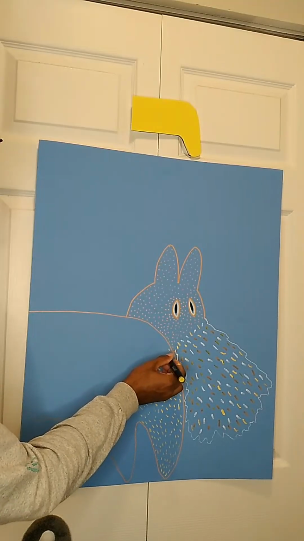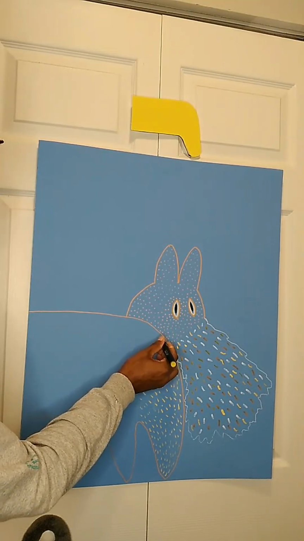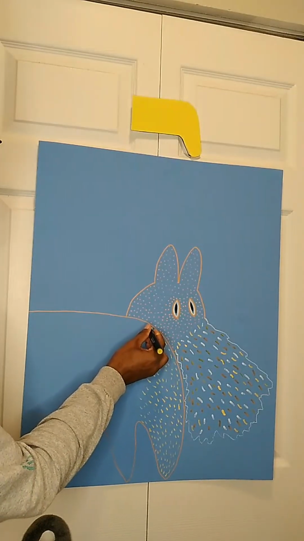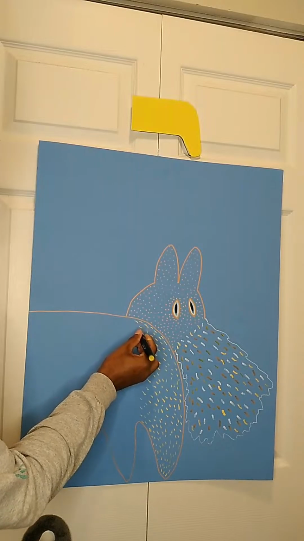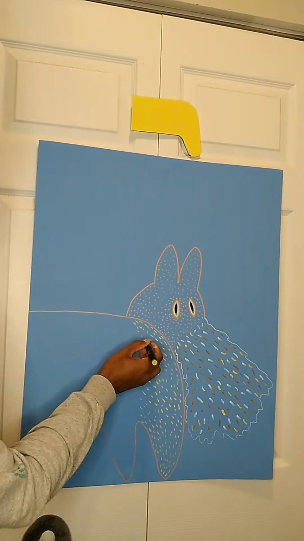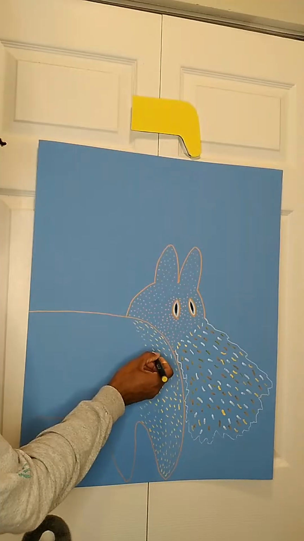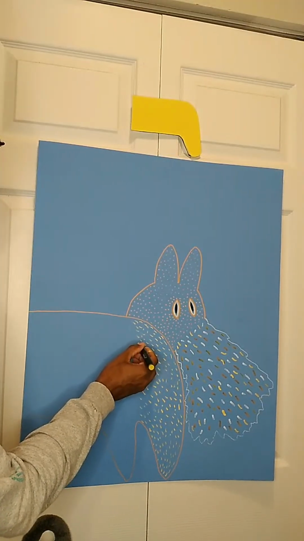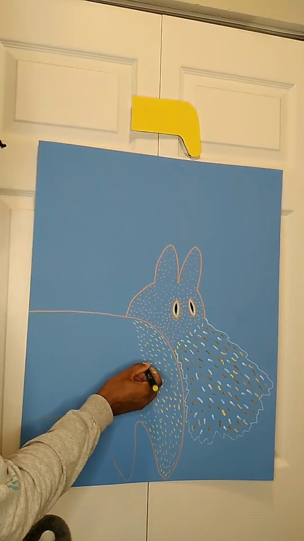Because I want it to look like some type of fur for texture rather than anything else. That's what I usually like to think of it. I mean, cats generally have fur, right? I haven't missed that at all, that everything has fur.